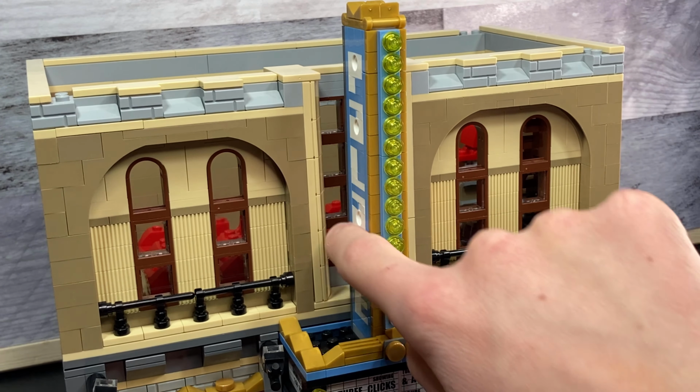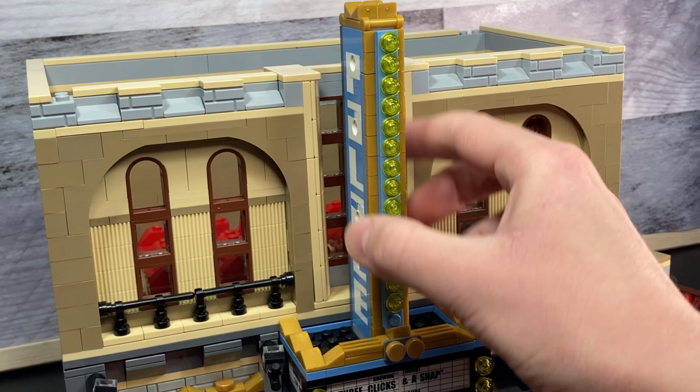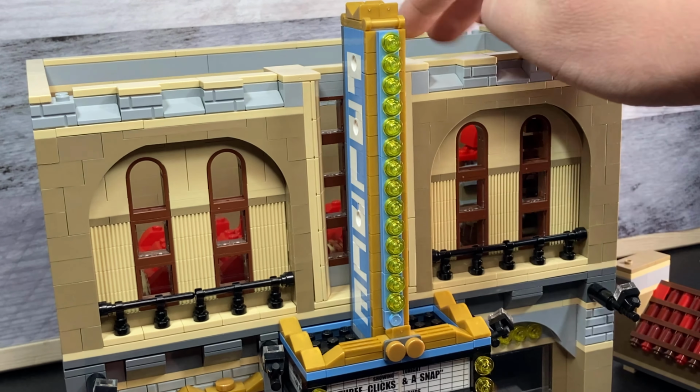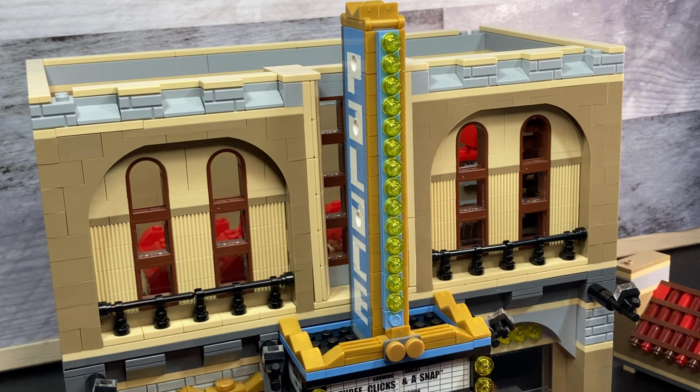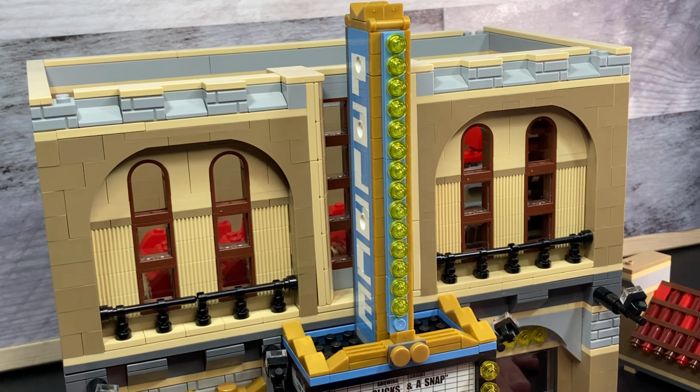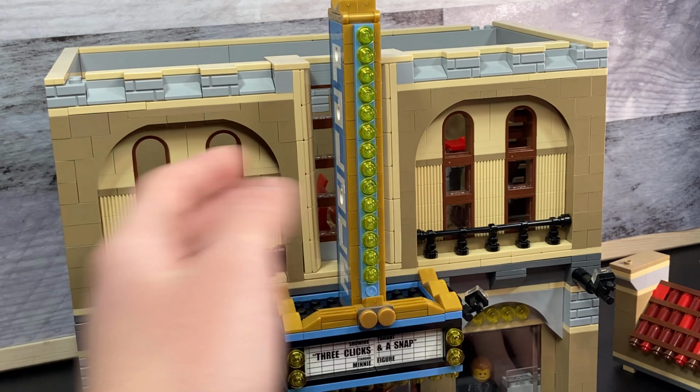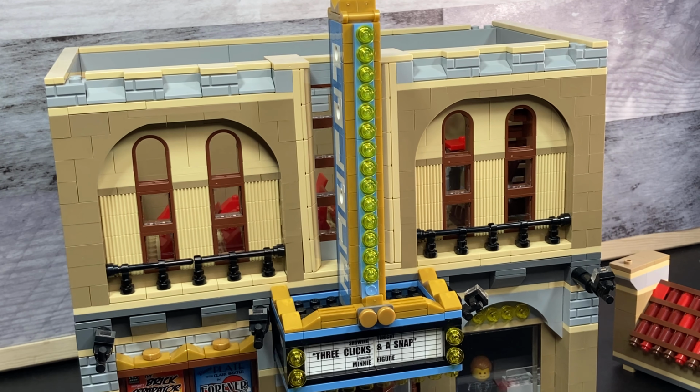You can see that right there in between we've got some different windows, along with these big windows right here. I don't understand why there are windows leading into the cinema, but I don't feel sorry for those who are watching the movie and have to have all that natural light coming in. But I really like the detailing right here, and I think it's a great exterior design.